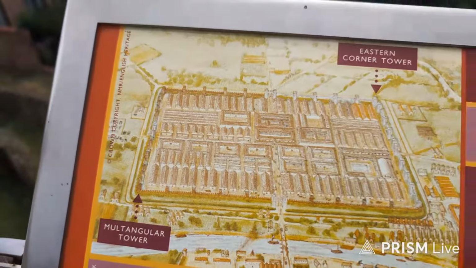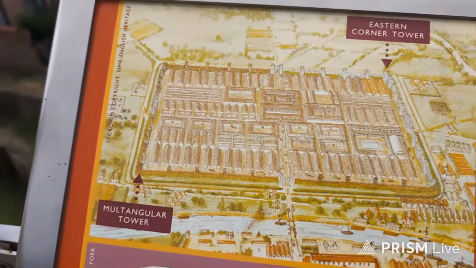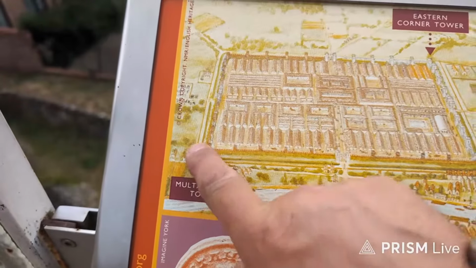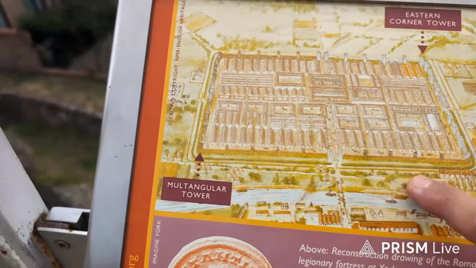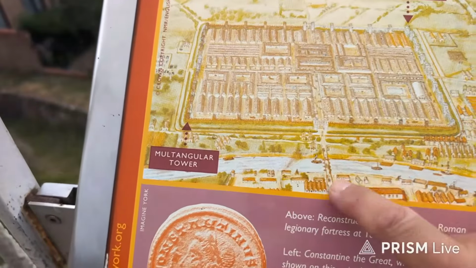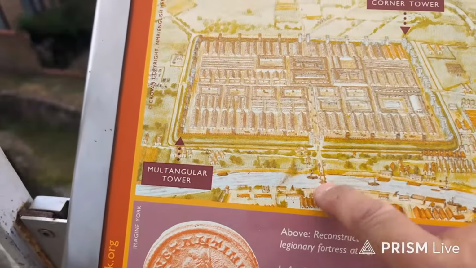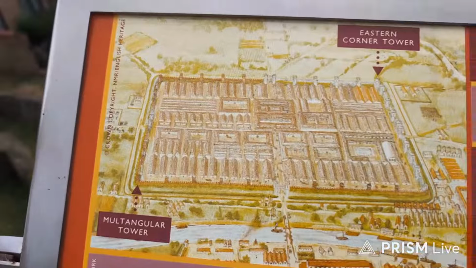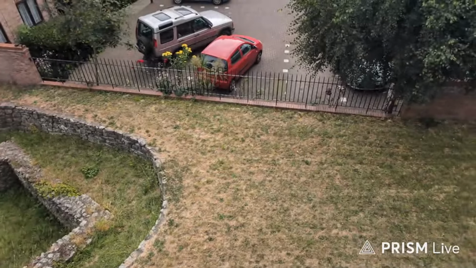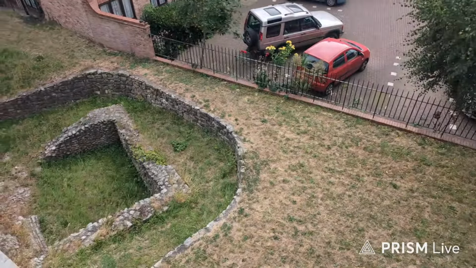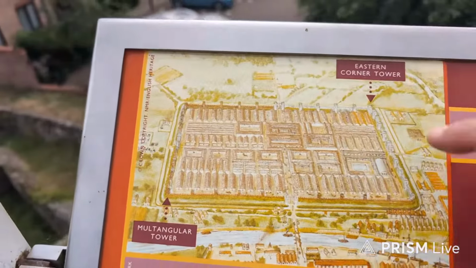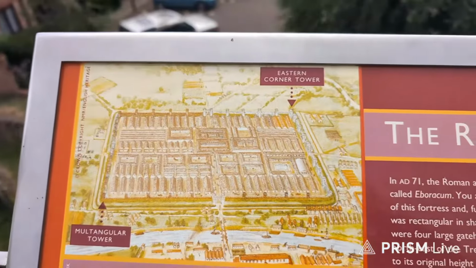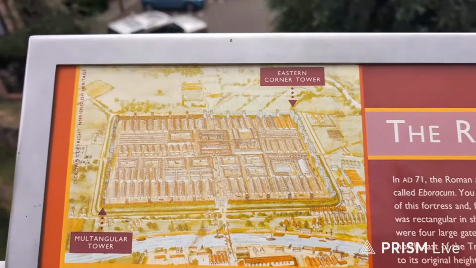But they did like symmetry, didn't they? So Multangular Tower is down that way. You get a sense of why that's important, right on the corner there. This, as I say, is the Ouse Bridge area down here. The top section of York is still defined by this Roman grid pattern. So it could be New York, couldn't it? Obviously everything we think of the city centre now as being very higgledy-piggledy and organic, but it didn't start off that way.